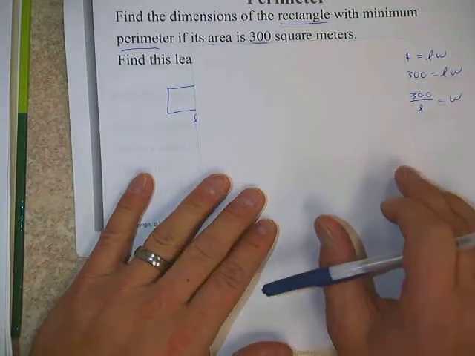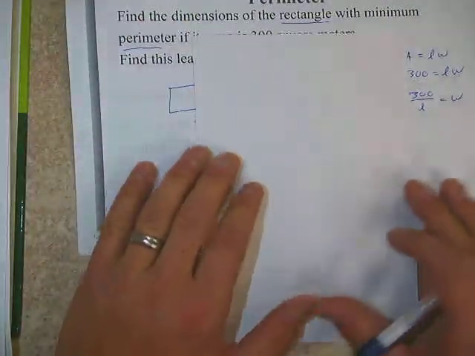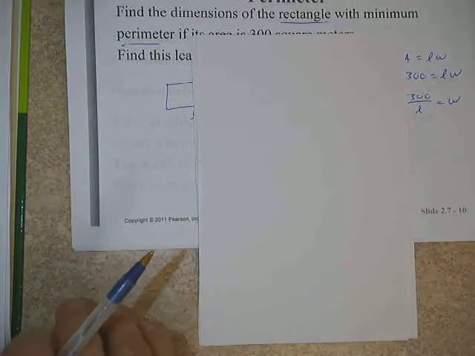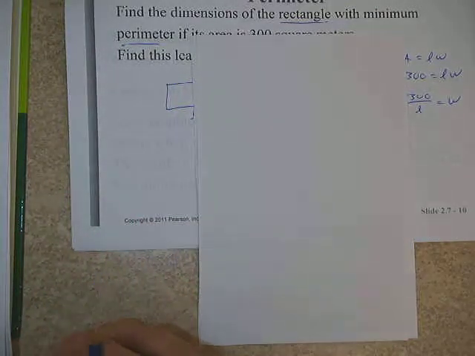All right, one last problem I want to look at here with you, and it's in your book. It's on page 255. We're going to look at number 37.